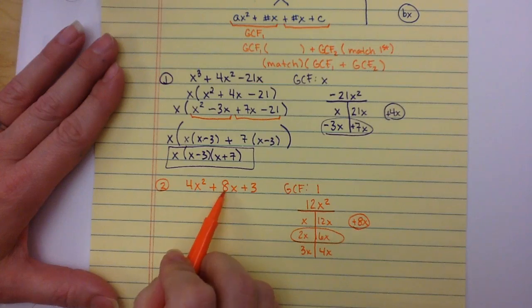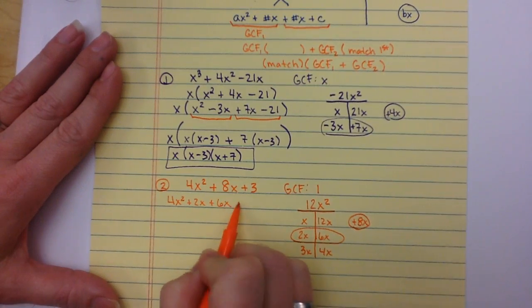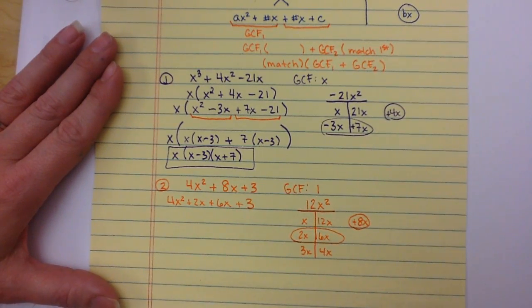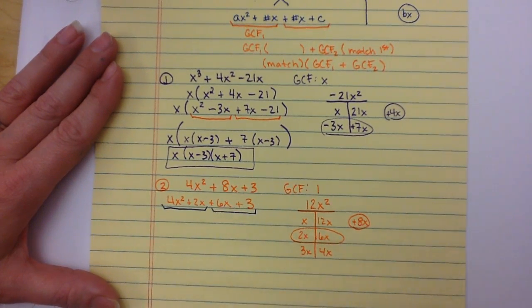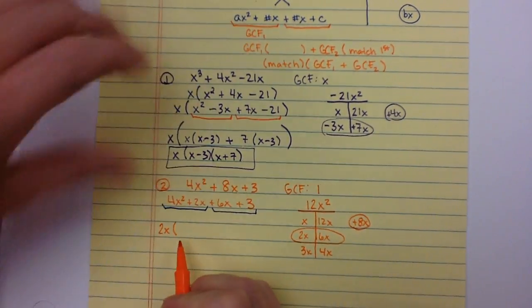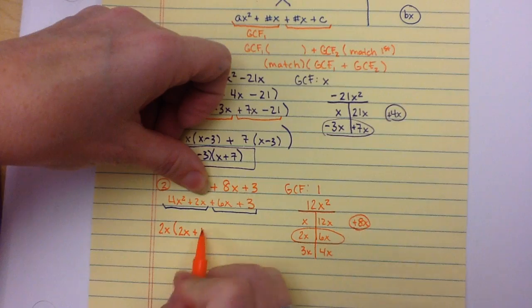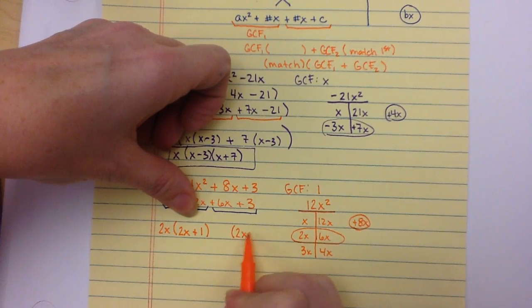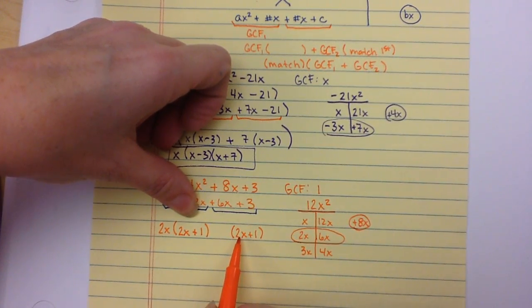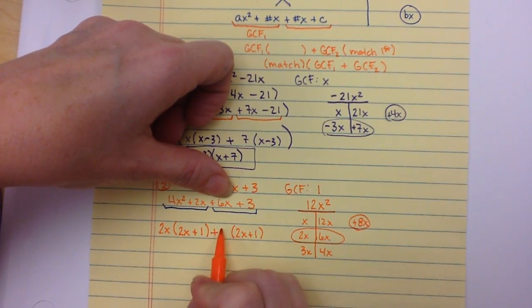So I rewrite my problem as 4x squared plus 2x plus 6x plus 3. And then I factor by grouping. In that first group, I can take out a 2x, so 2x, divide 4x squared by 2x leaves me 2x, divide 2x by 2x leaves me plus 1. And then I know in my second group I have to match 2x plus 1, so I think, what do I need to divide to get 2x plus 1 left behind? And that answer is positive 3, so I put plus 3.